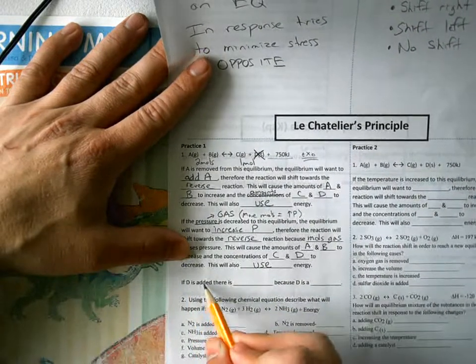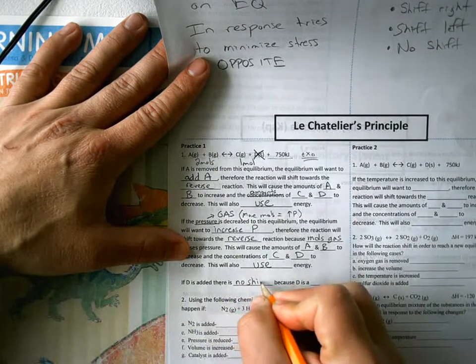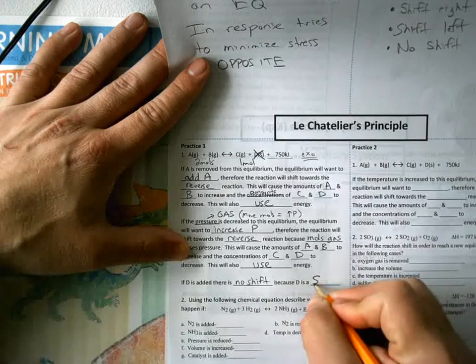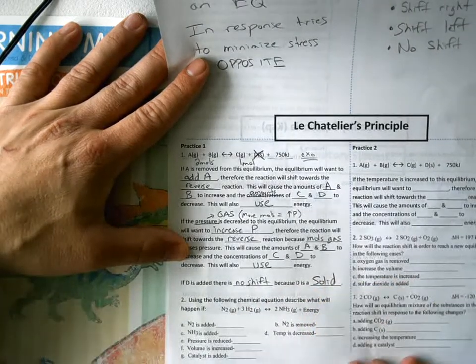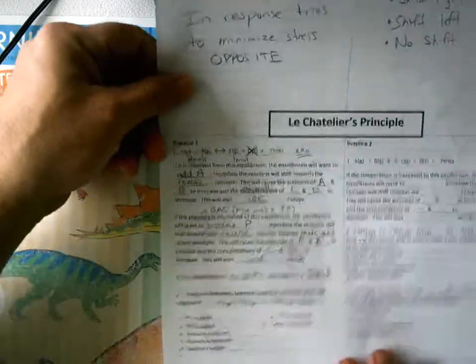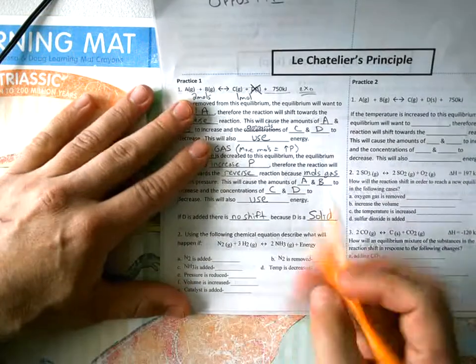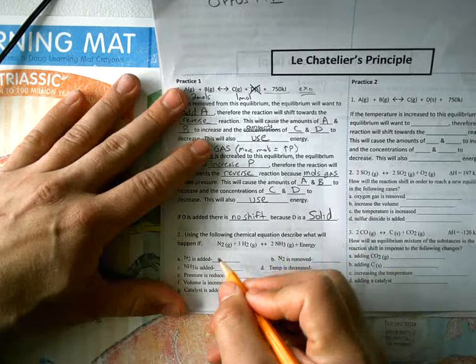Now, lastly, if D is added, there is no shift because D is a solid. Okay, so this kind of talked you through what happens. Now let's go through another practice problem here. Using the following chemical equation, describe what will happen if.